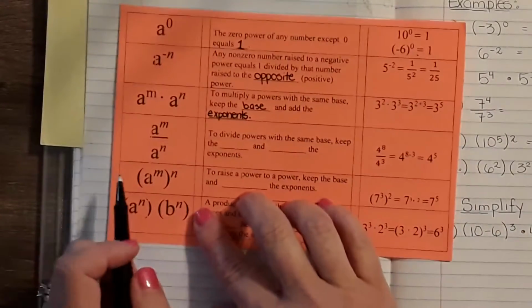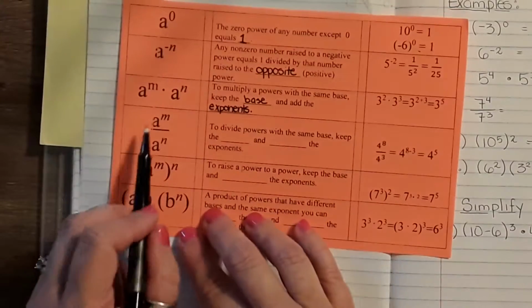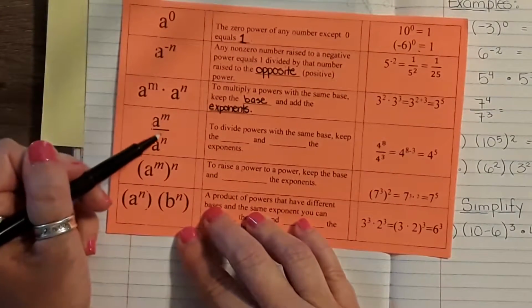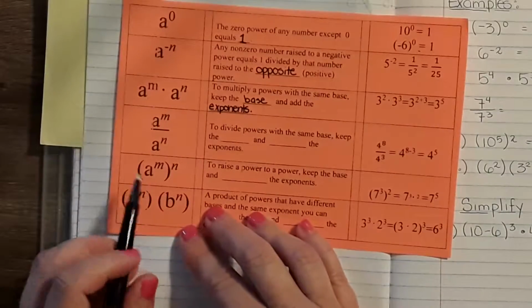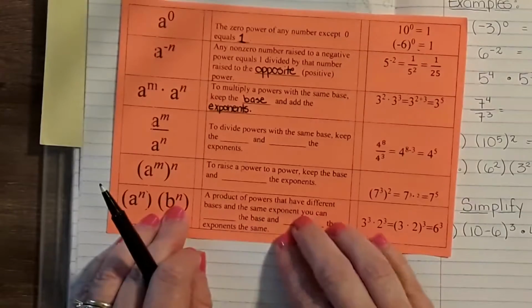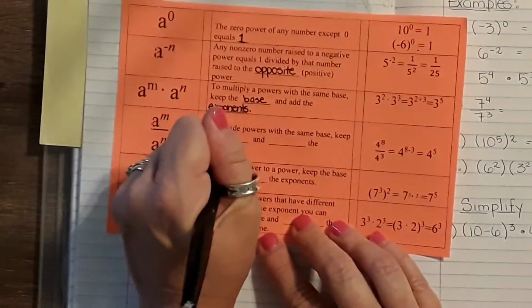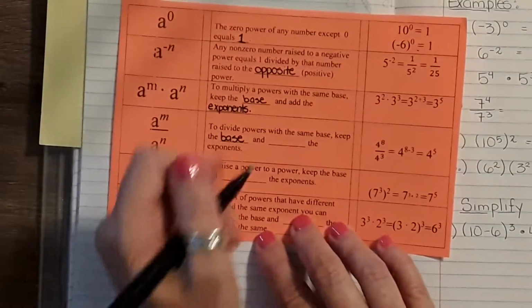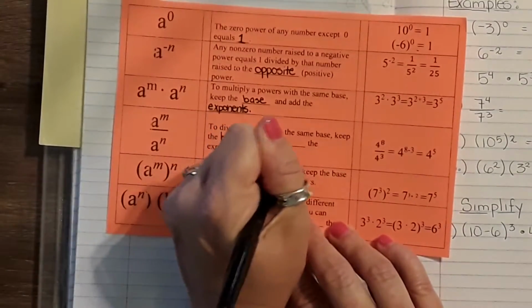Now you're going to do a little bit of the opposite when you have a fraction. When my bases are the same, I'm actually going to subtract my exponents. So let's talk about it. To divide powers with the same base, keep the base. So in this case, we're going to keep our a's and subtract the exponents.